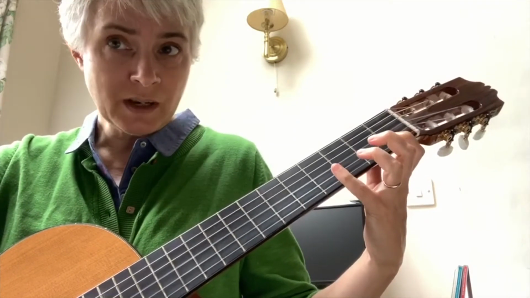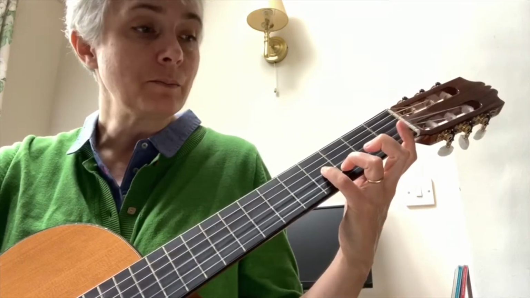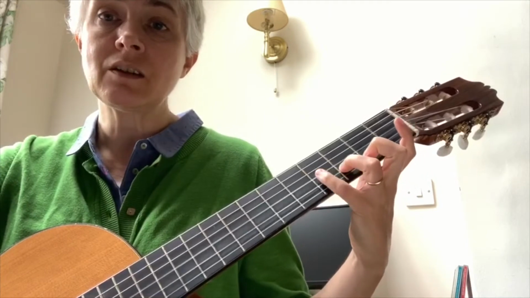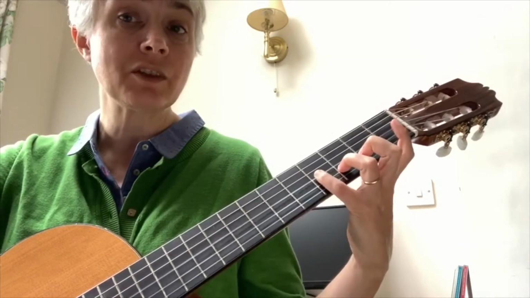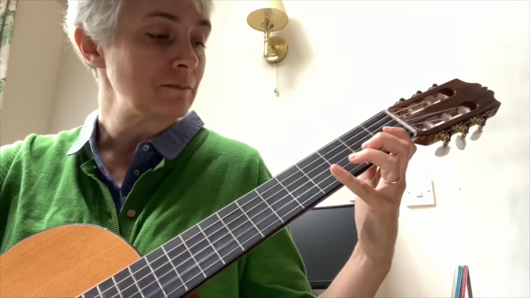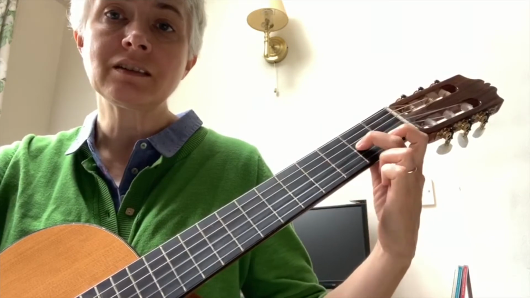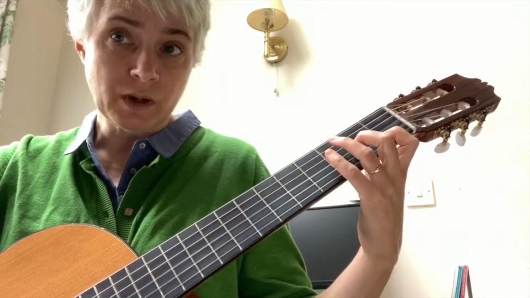There are two ways to play the first pair of notes in bar 7. You can do finger 3 and finger 4, in which case you will need to have those fingers really ready, and go 3 to 4 and 1 to 2. So that's one way of doing it.